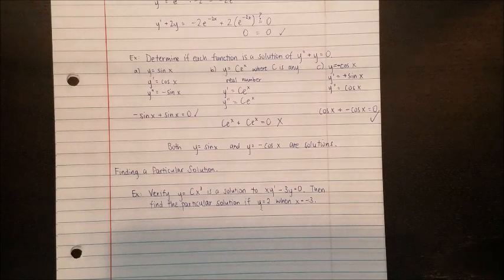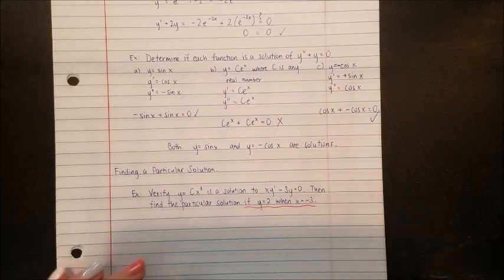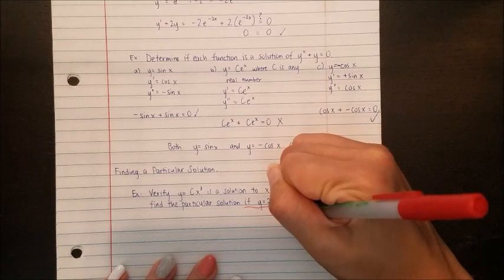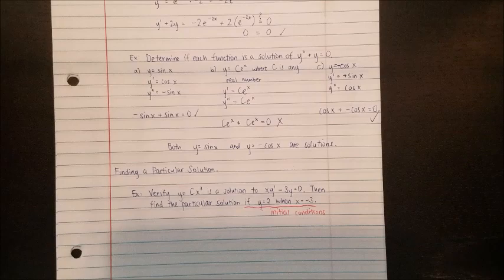So for my example, I want to first verify that y equals cx to the third power is a solution to x times y prime minus 3y equals 0. Then find the particular solution if y equals 2 when x equals negative 3. So right here, when they tell you this information about a specific point, those are your initial conditions. Without those initial conditions, we can't actually find a particular solution. We're just going to be given some function. Okay, so let's do this.